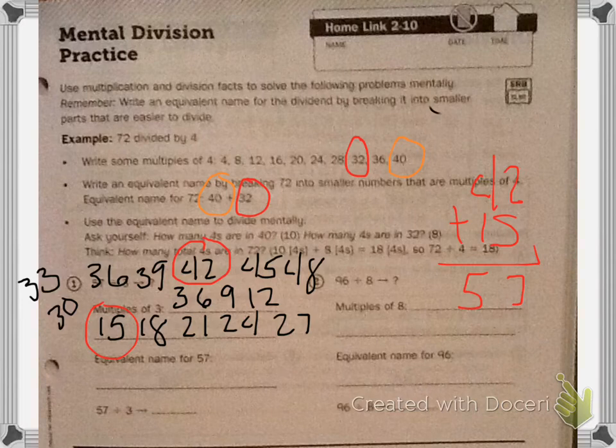How many times does 3 go into 42? Let's count. 1, 2, 3, 4, 5, 6, 7, 8, 9, 10, 11, 12, 13, 14. So, I'm going to write this. There are 14 threes.